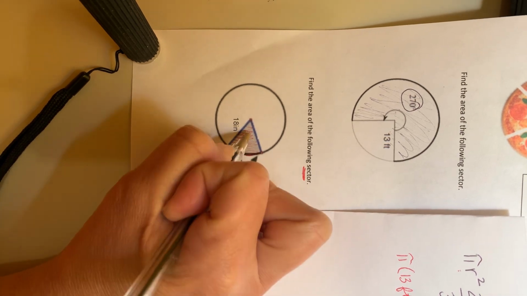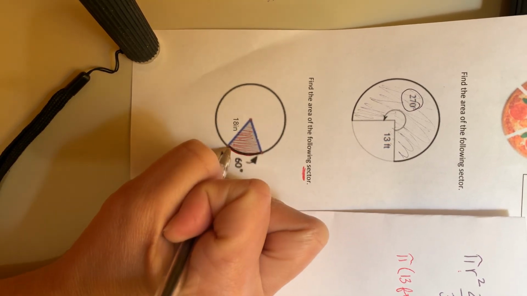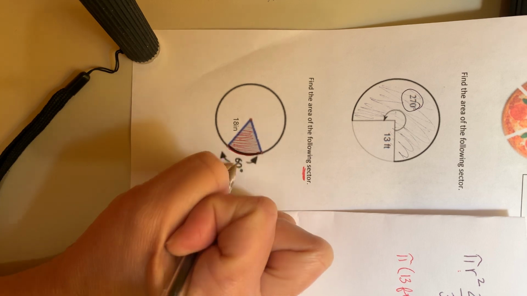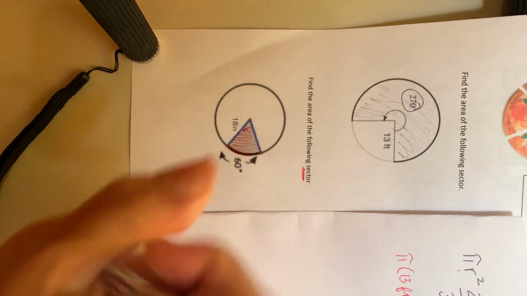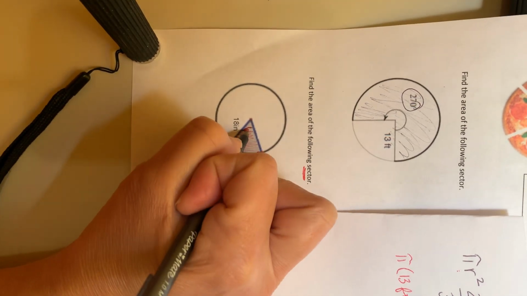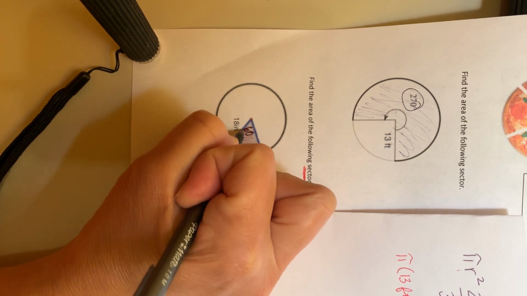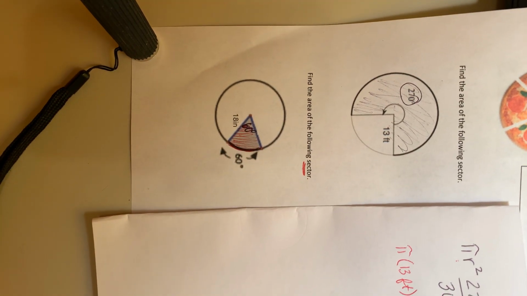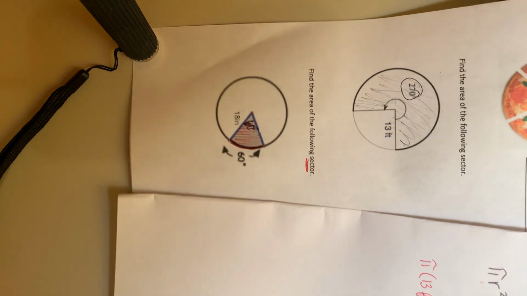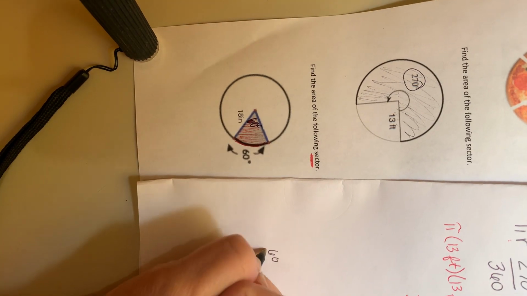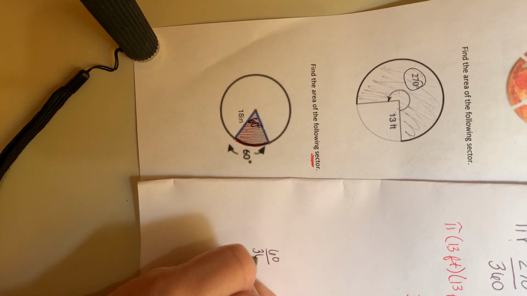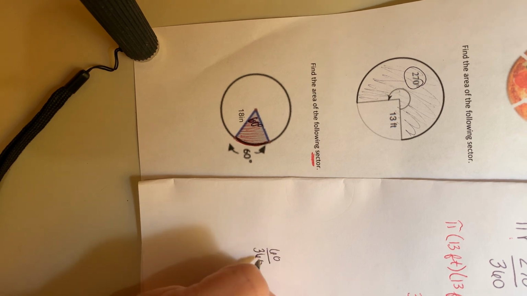And remember the central angle is right here. So the central angle and the measurement of the arc is the same. We learned that a couple of weeks ago. So this is 60 degrees. So I'm going to put 60 out of, what is it? 60 out of, great, 360. You're always going to put the degree out of 360.